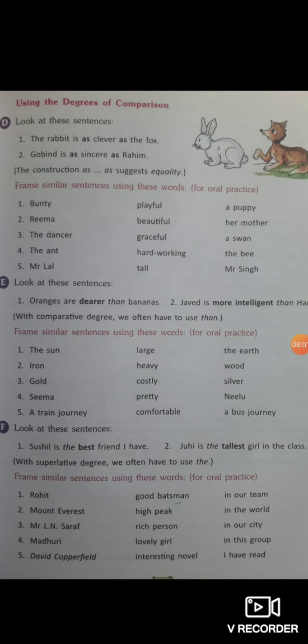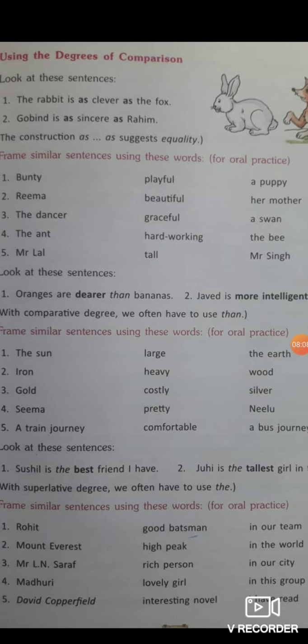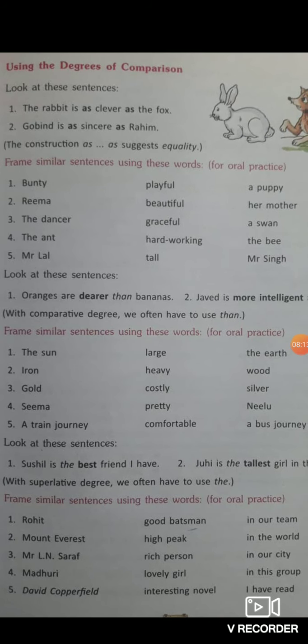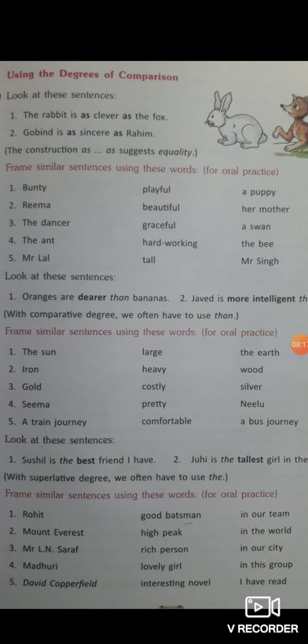Okay, now look at part E. Oranges are dearer than bananas. Javed is more intelligent than Hanif. Now again we are comparing oranges and bananas, Javed and Hanif. But here we are using the word "than" to compare two things. Now we'll be using the second degree, that is, the comparative degree of adjective.